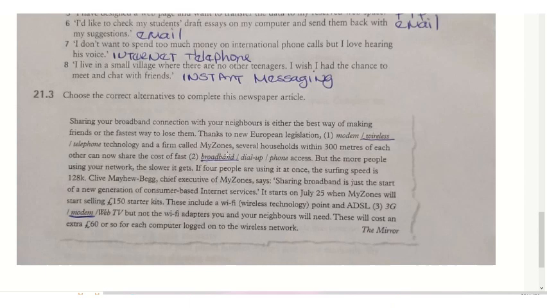This includes a Wi-Fi, wireless technology, access point and ADSL 3G modem, but not the Wi-Fi adapter that you and your neighbor will need. This will cost an extra 60 or so for each computer on the wireless network.